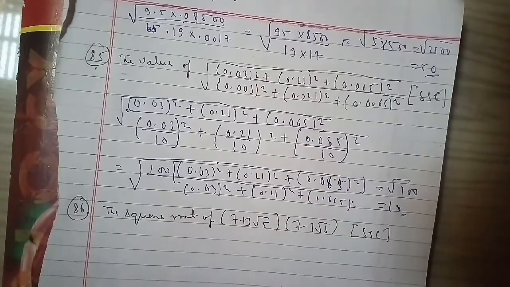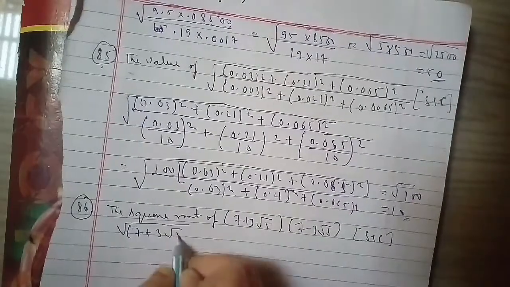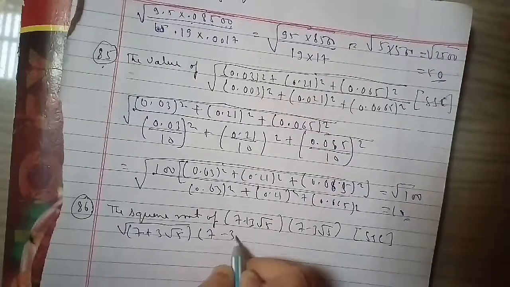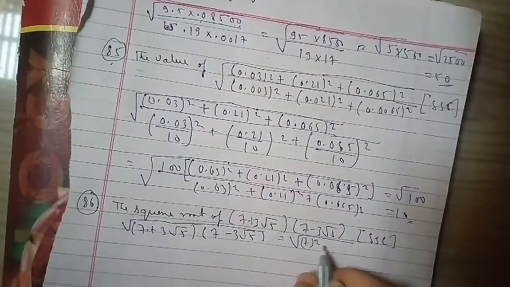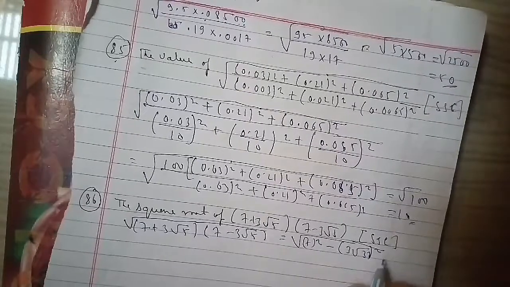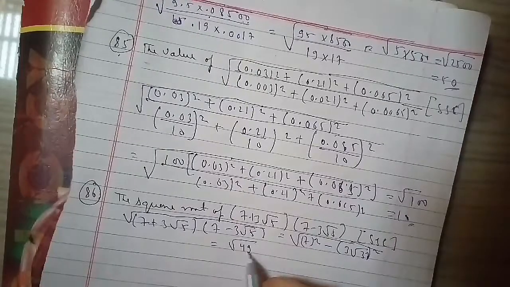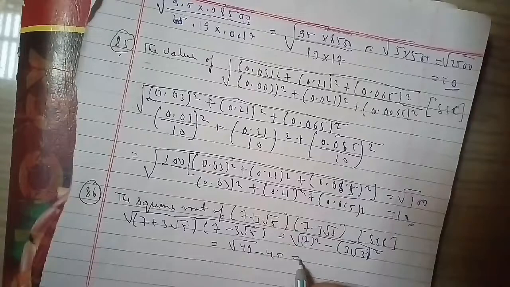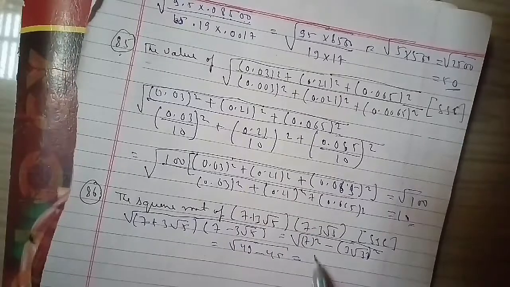Under root of 7 plus 3 under root 5 times 7 minus 3 under root 5 is equal to under root of 7 square minus 3 under root 5 square, which is further equal to under root of 49 minus 45. So we get 49 minus 45, which is 4, that is under root 4, and that is equal to 2. Now we'll go ahead with another new question, but we'll end here.